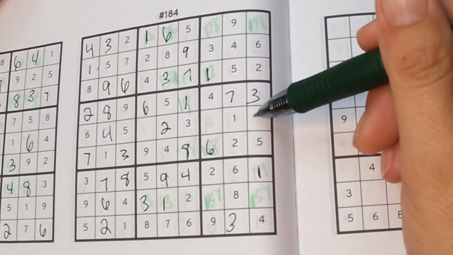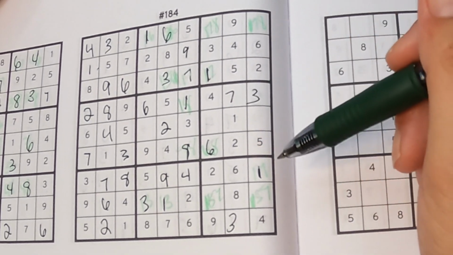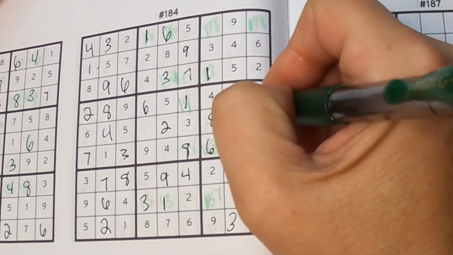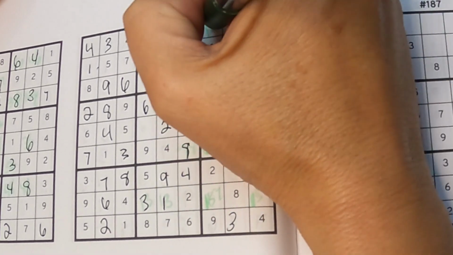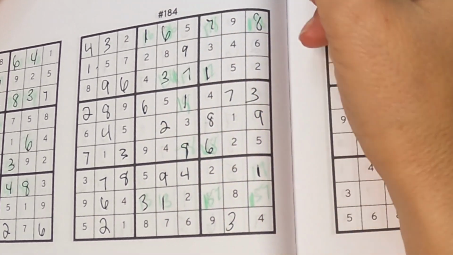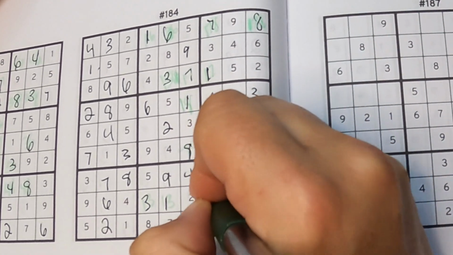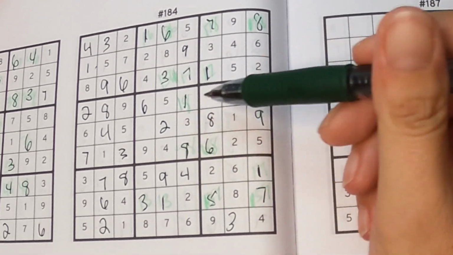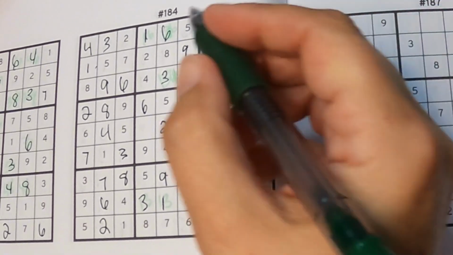For this box now, we're missing 8 and 9. We've got a 9 here, so 8, 9. That 8 makes this our 7, 8. That 7 makes this our 5, 7. And so to finish out this box, we're missing a 7.